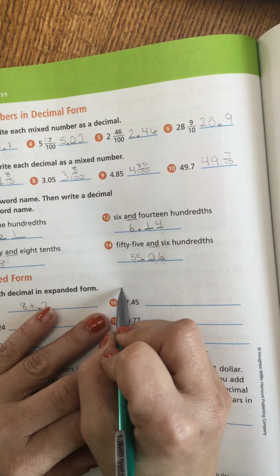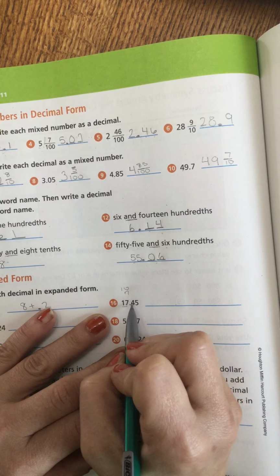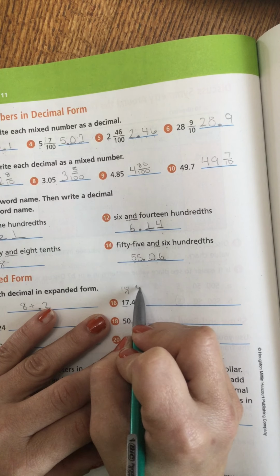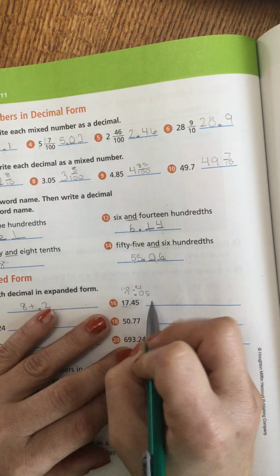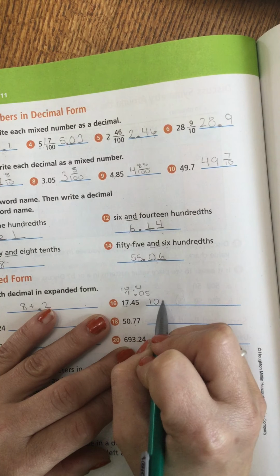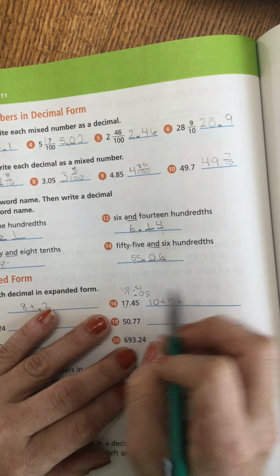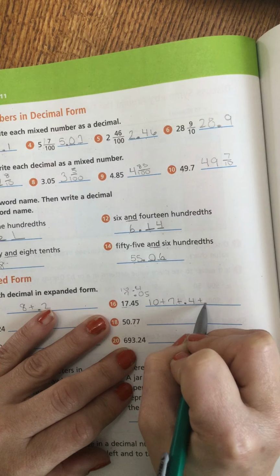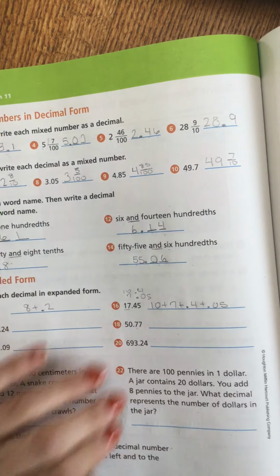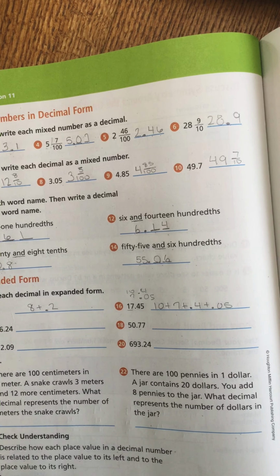To get this, I would take 10 and 7, and then I would need the 4/10 and the 5. So I'd have to take 10 plus 7 plus, here's where I got the 4 from, plus 5/100. I'm going to do one more with you because I think this might be a little confusing.